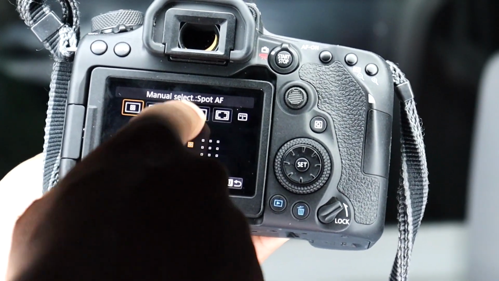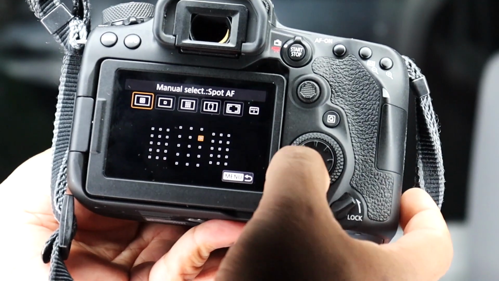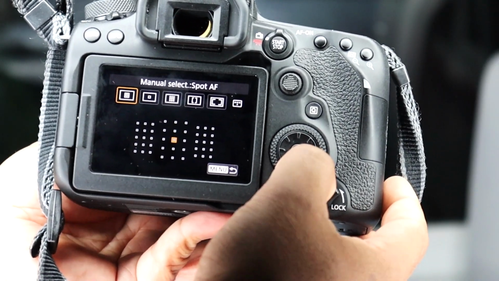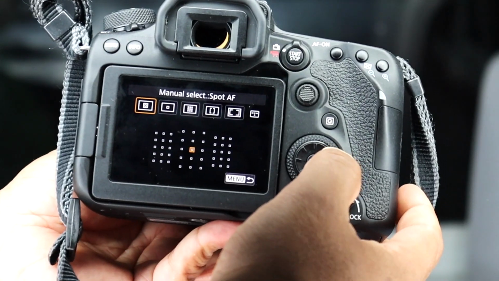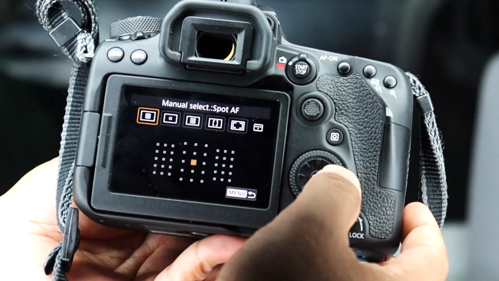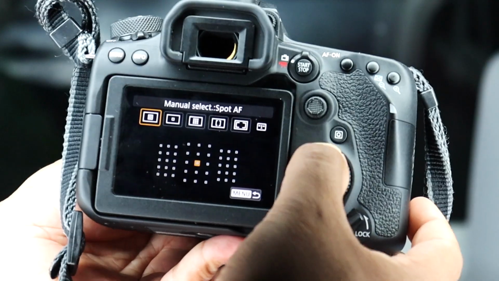And the first one is your spot autofocus. This one I think has got 61 focus points. I might be wrong, someone can clarify that. Post a comment if I'm wrong on that one. But this is your focus points, one focus points.